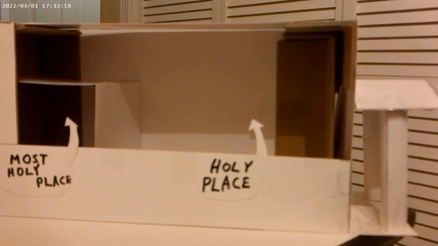Now, if we talk a little bit about this interior, the two rooms are not symmetrical. The holy place is 40. We'll talk about dimensions in a minute. And the most holy place is 20 long. Both are 20 wide, and the holy place is 30 high, and the most holy place is 20 high.